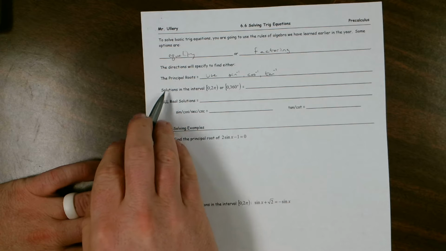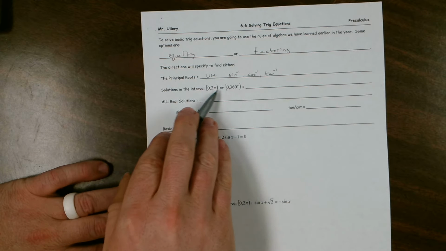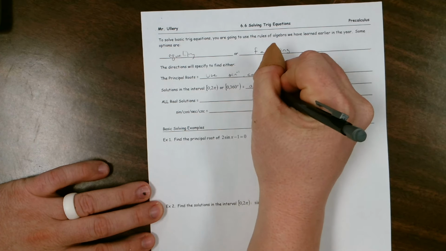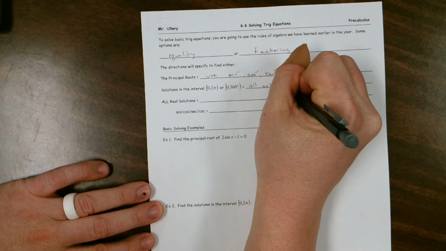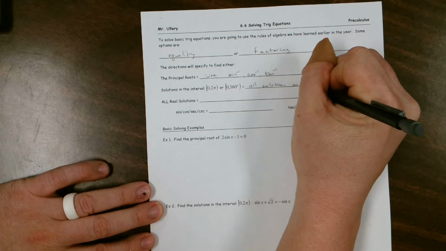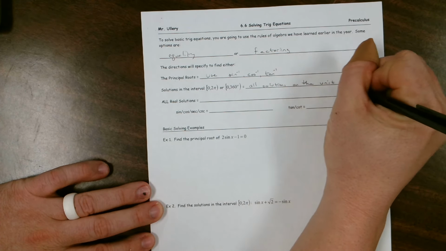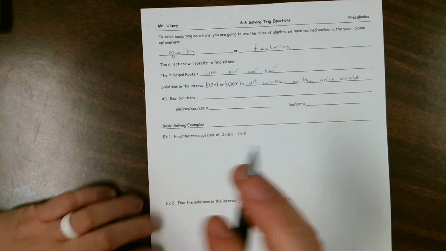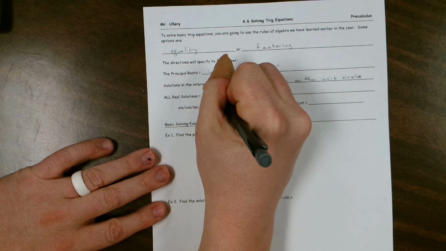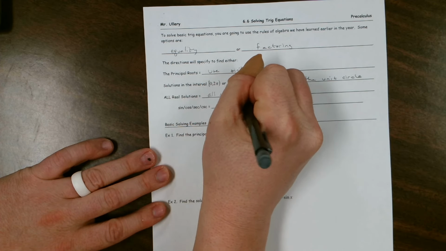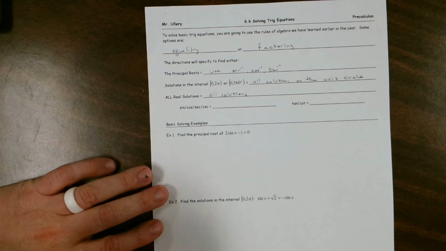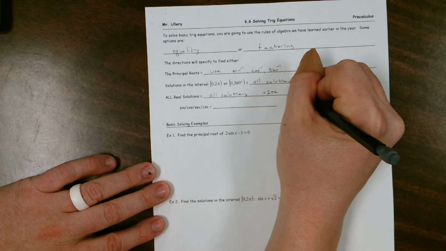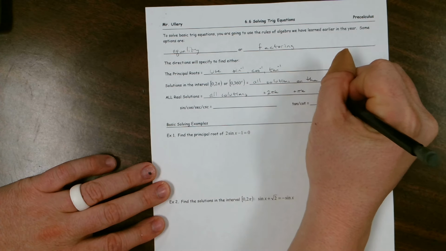If the directions specify solutions in the interval 0 to 2 pi or 0 to 360, then all solutions will be on the unit circle, so one rotation of the unit circle. And if it asks us for all real solutions, that means all solutions. We're going to be making little expressions for our answers, so those are going to have plus 2 pi k, plus pi k, etc.